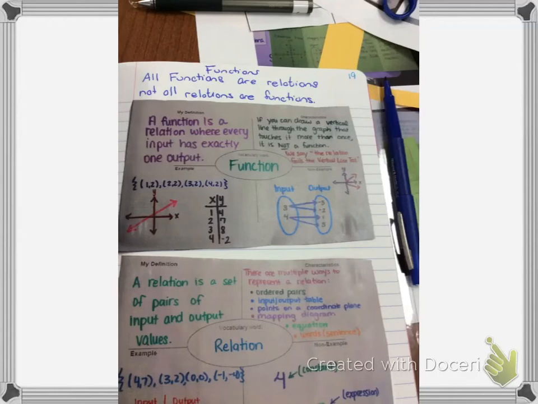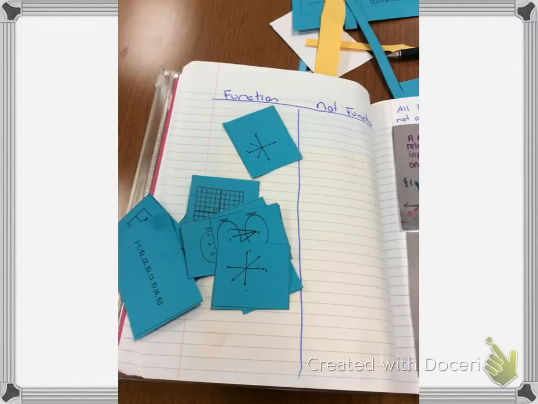All right, let's look at the next thing. On page 18, I've made a T-chart, functions versus not functions, and I've cut out all these little teal pieces. So what I want you to do is, using the notes, decide: are they functions or not functions? If they're not a function, they can't pass the vertical line test. Remember, x cannot repeat. If they are a function, that means they pass the vertical line test and x does not repeat. So pause it here and then let's see which are functions. Don't glue it down till you check.